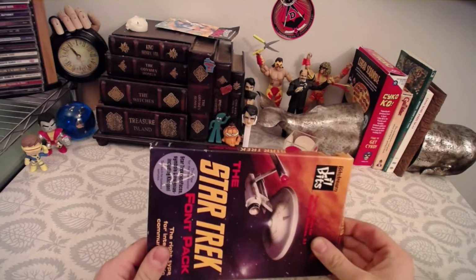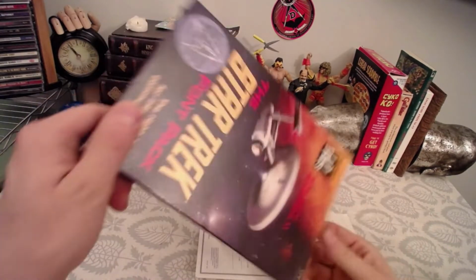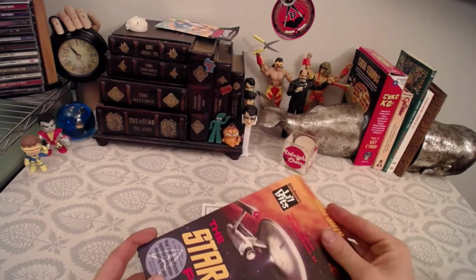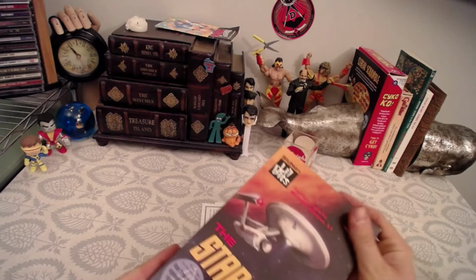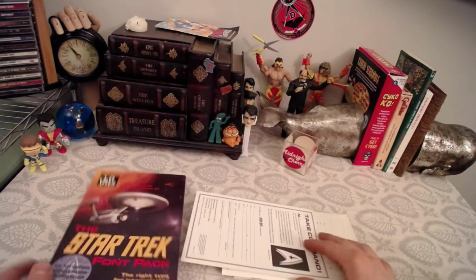Let's pop this open. Let's take a look. Let's see what we're working with here with the Little Bits. 1992, Windows 3.1 TrueType font pack.